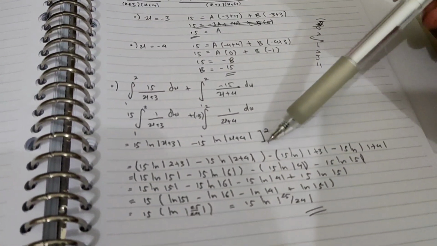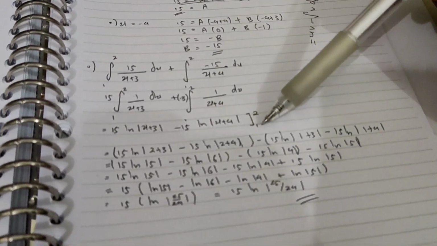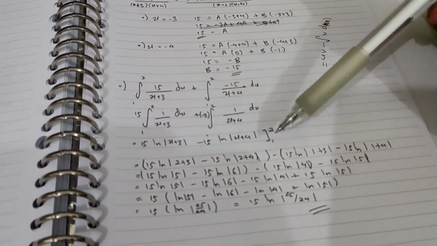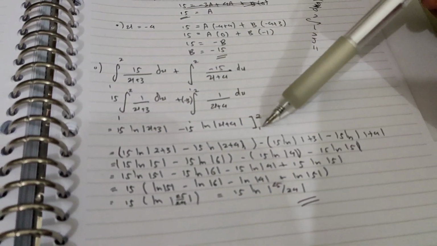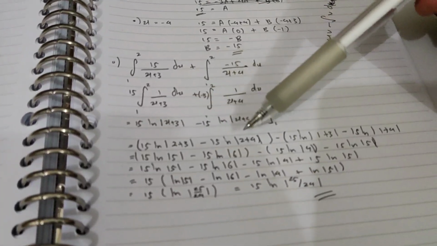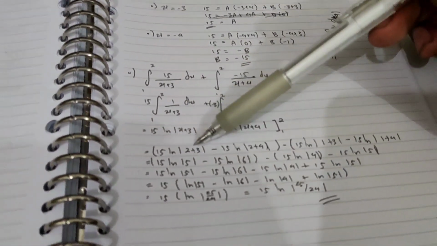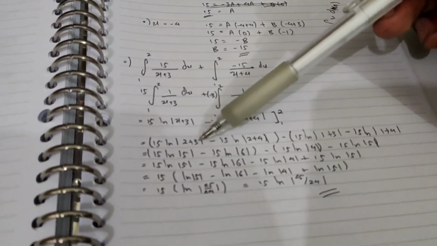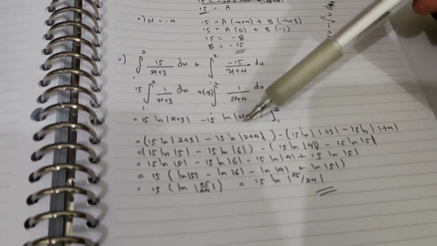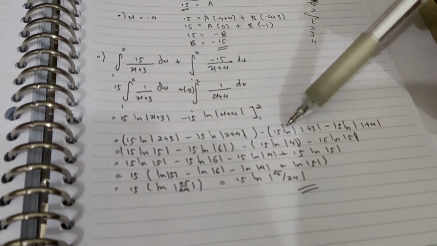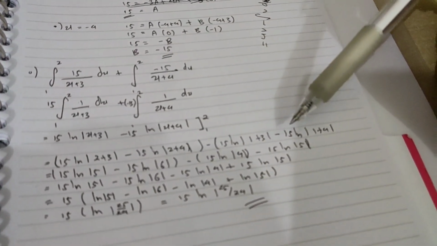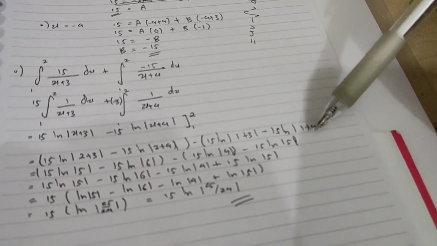So in the limit starting from 1 until 2. After we got this expression, we just substitute 1 and 2 into the x value. So that's why we have 15 natural log of absolute value of 2 plus 3, minus 15 natural log of 2 plus 4, minus 15 natural log of 1 plus 3, minus 15 natural log of 1 plus 4.